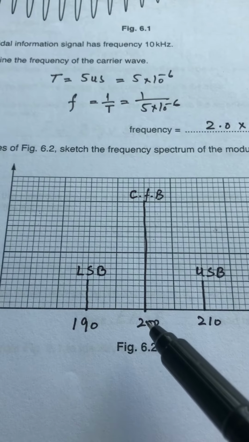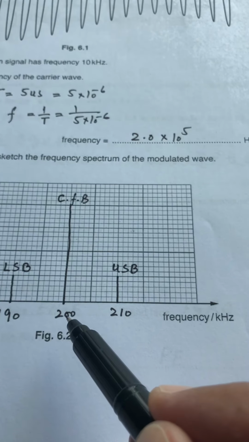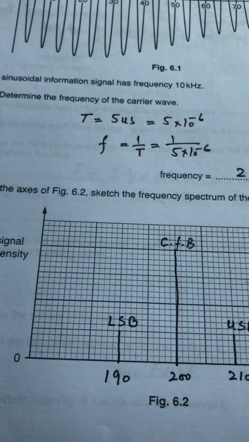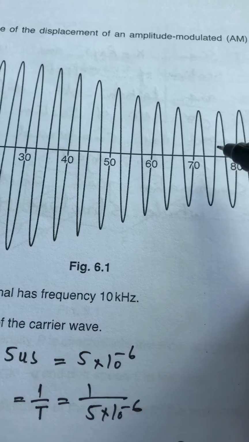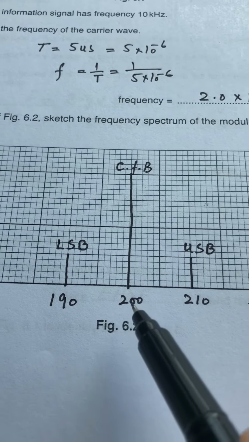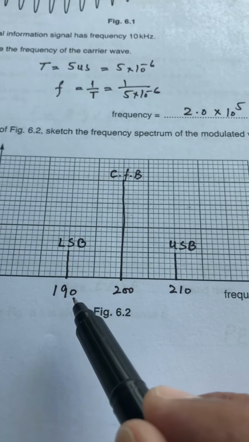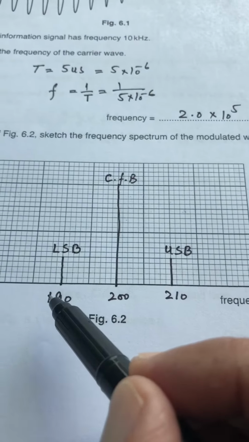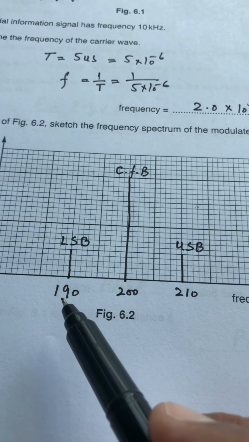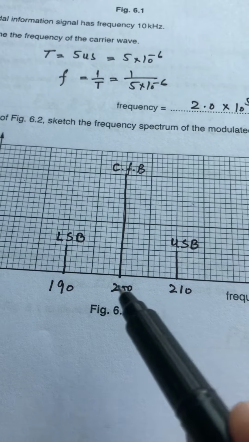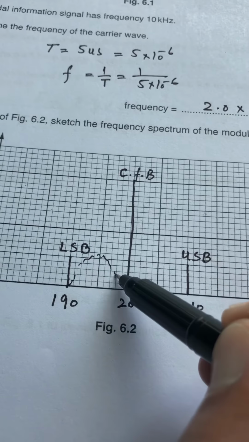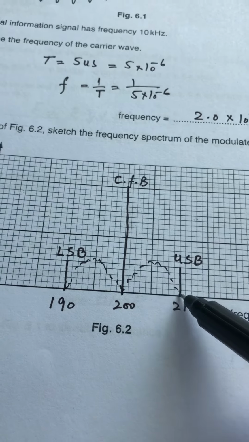And then we have to draw the 3 bands for the AM. This is the carrier wave frequency, 200 kilohertz, meaning 2 times 10 to the power 5. So this is the carrier frequency band, the loudest sound. And then the signal frequency, look at this, it is 10 kilohertz, meaning 1 times 10 to the power 4. So 200 minus 10 is 190, 200 plus 10 is 210. So this one is the lower side band, this is the upper side band, this is the carrier frequency band. So 190 to 210 is called the bandwidth of the radio station, and no other radio station can be operated in this lower side band, upper side band, and carrier. If you have to add further, it becomes like this. You have to join like this.